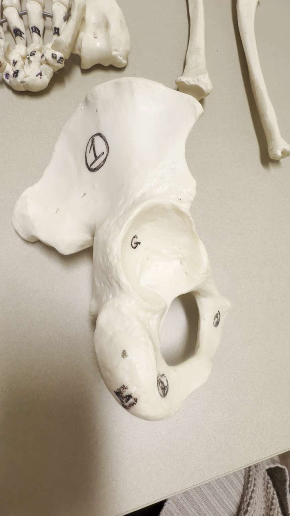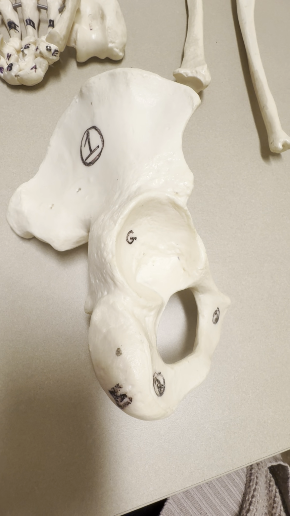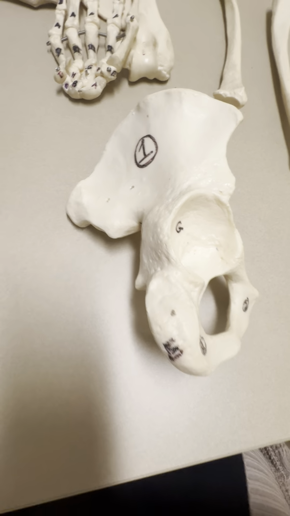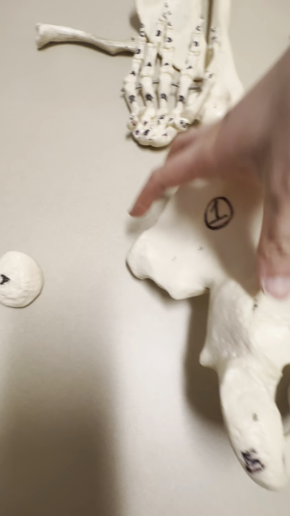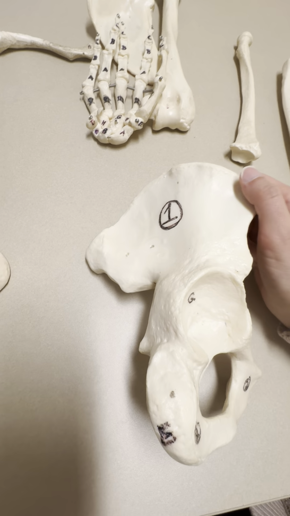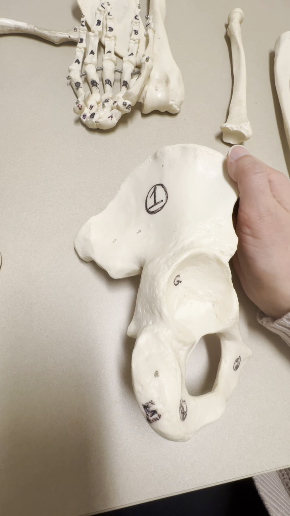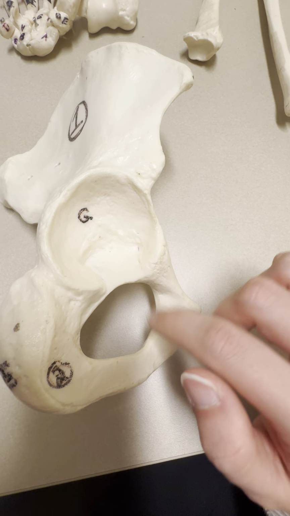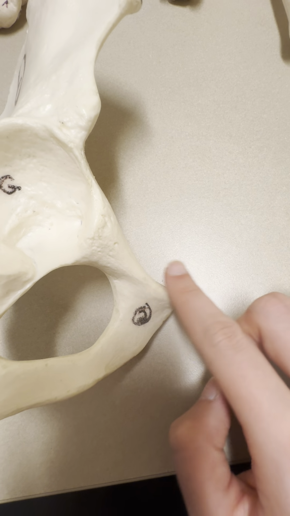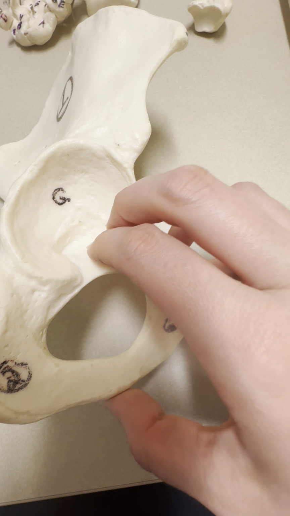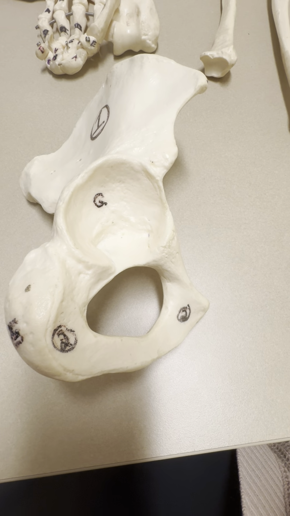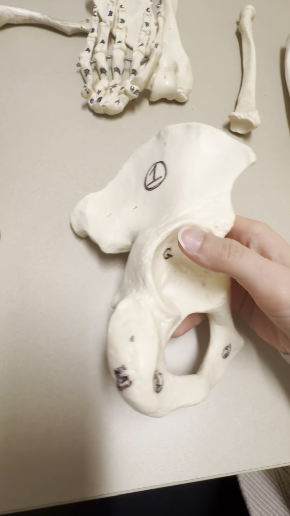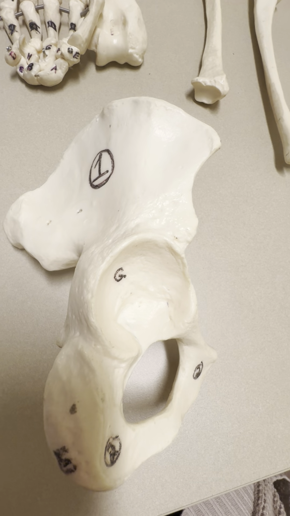Okay, so each hip bone is made up of 3 main bones. This one at the top labeled 1 here, that's the ilium. This one that has the rounded side here, that's the ischium. And then this one that's kind of pointy here, that's the pubis. So this whole area is the pubis. Okay. Now you need to know specific bone markings on all of those parts. So let's start with the ilium.